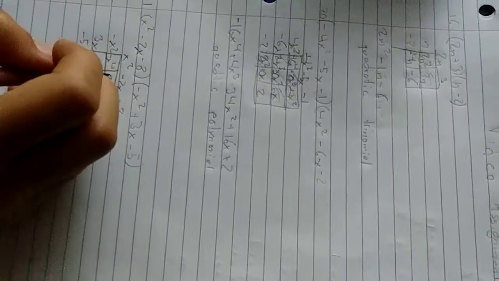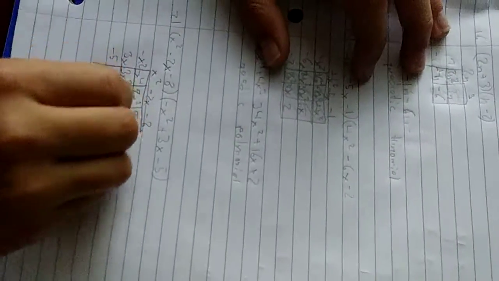We go again to the second row. No, this is a positive because 2 negatives cancel out.